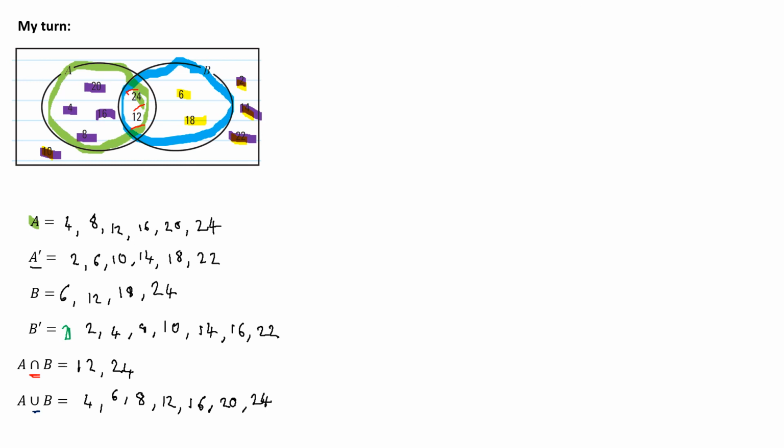1, 2, 3, 4, 5, 6, 7. 1, 2, 3, 4, 5, 6, 7, 8. So I've missed out a number. What have I missed out? I've missed out the number 18. So it's super important that we go back and check our work to avoid making that sort of error.